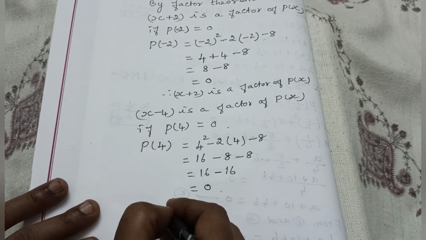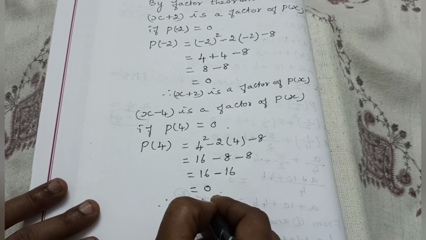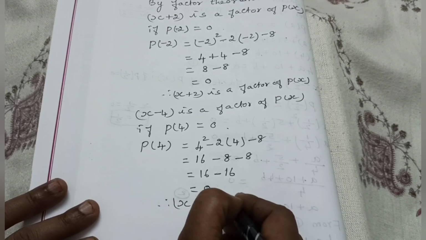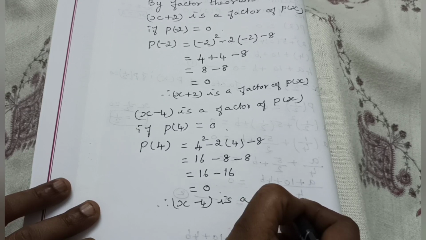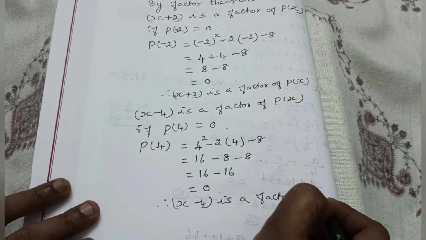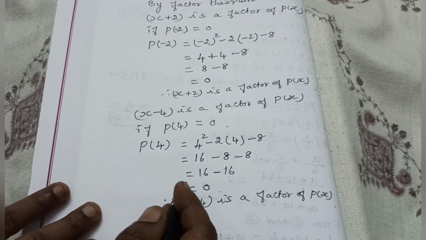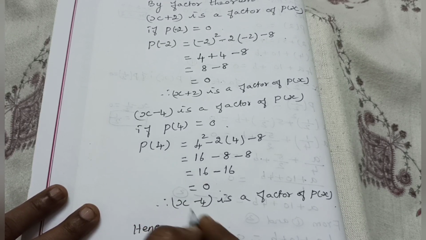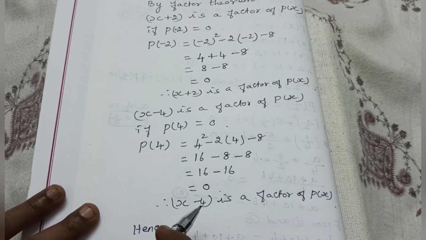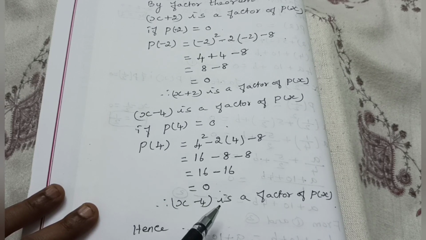Therefore we can write what? Therefore x minus 4 is a factor of p of x, okay? Hence we can write what? These two factors are the sides of a rectangle.